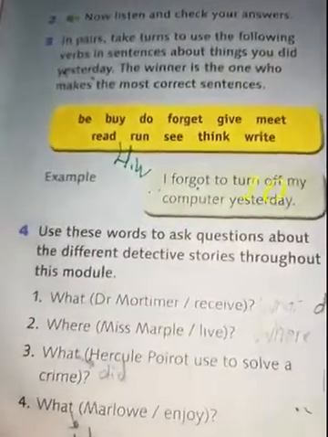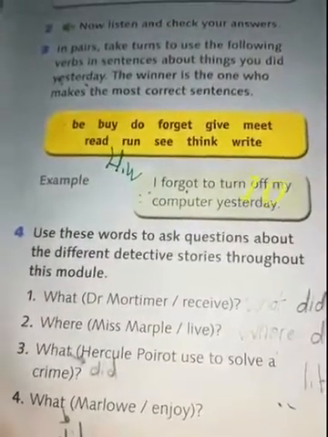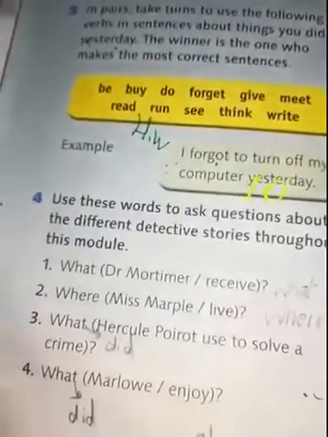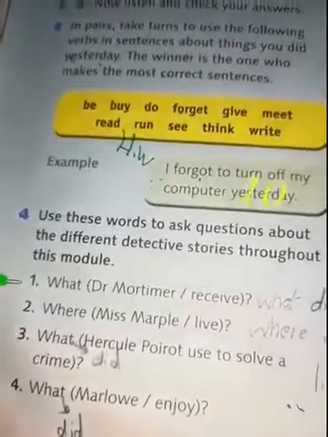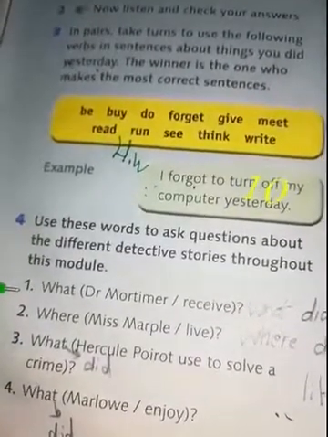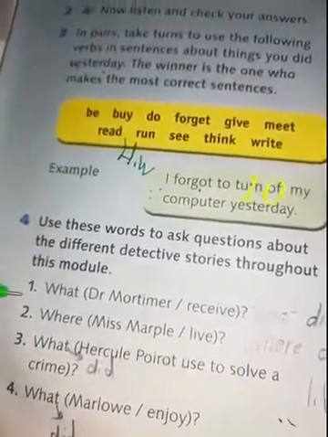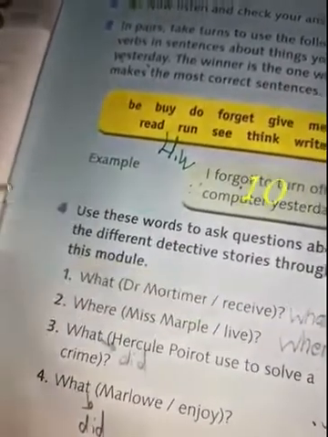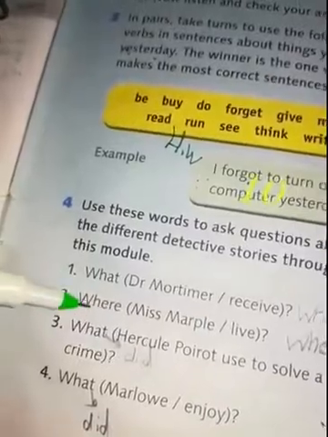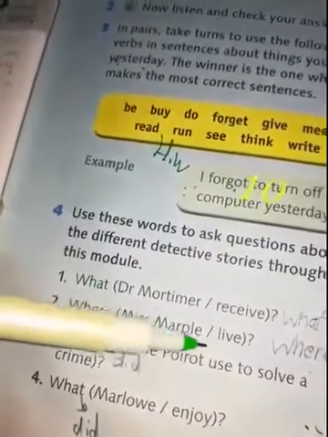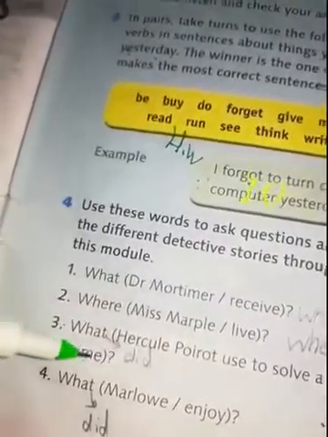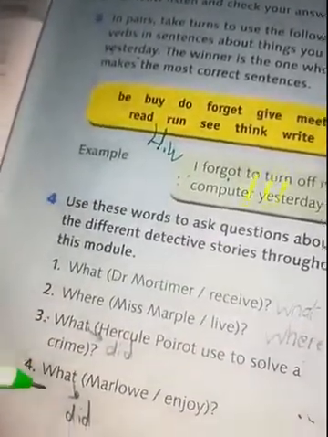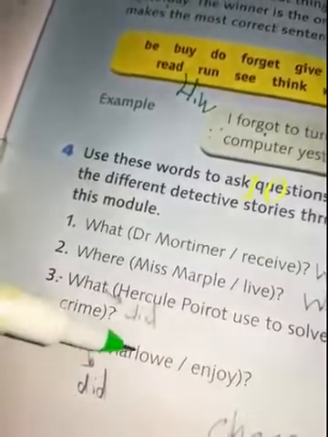Use these words to ask questions about the different detective stories throughout this module. What Dr. Mortimer receive? How are we going to fix it and make it a question? What did Dr. Mortimer receive? Where did Miss Marple live? What did Hercule Poirot use to solve a crime? What did Marlowe enjoy?